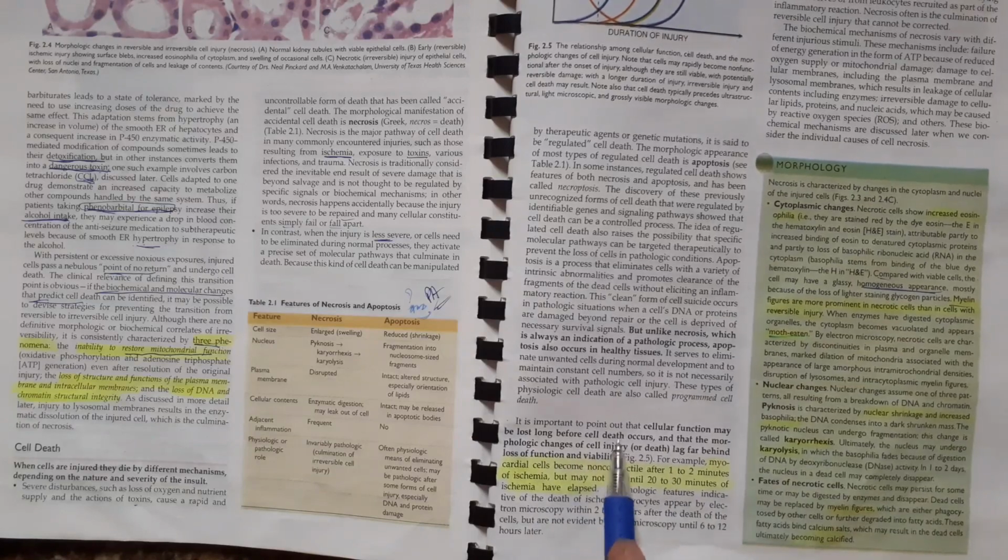It is also a point to remember that cellular functions are lost long before cell death occurs. Cell functions may be lost after a few minutes, 1 or 2 minutes or so, as in the example of the myocardial cell. In the myocardial cell, the contractile function is lost after 1 to 2 minutes of ischemia, but the cell dies after 20 to 30 minutes. But the morphological features of cellular death appear even after 2 to 3 hours.